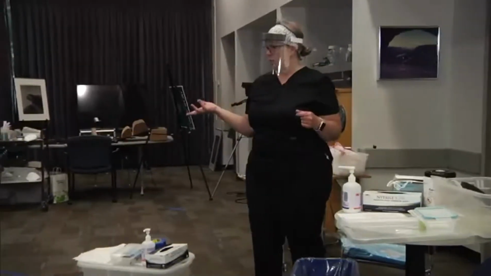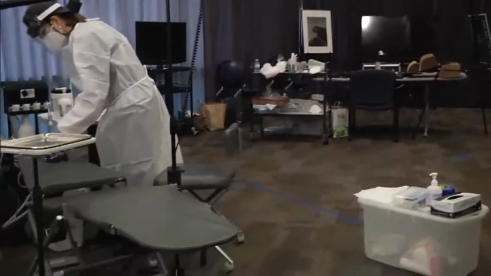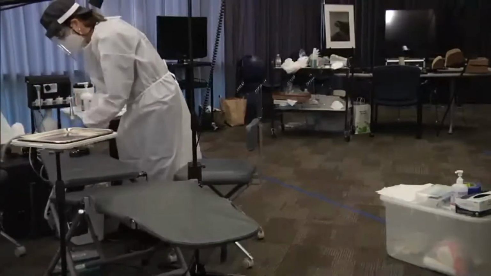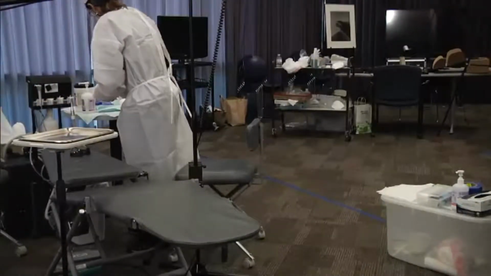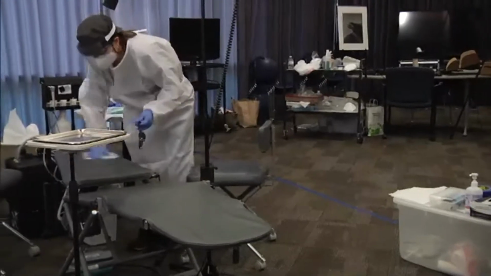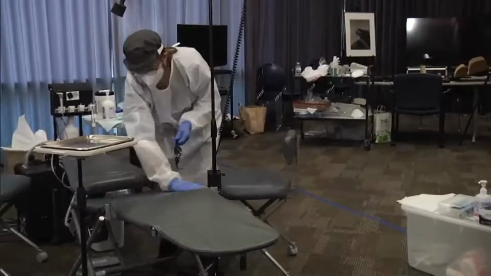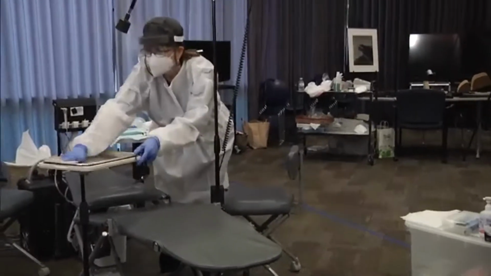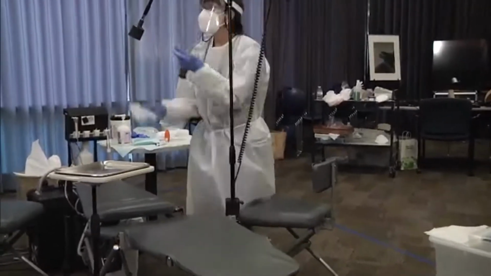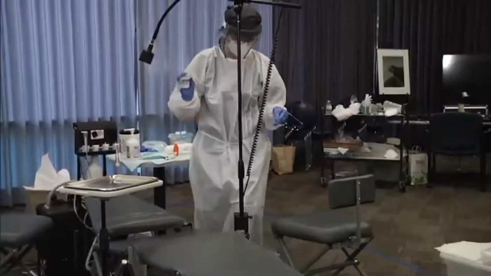Lori is cleaning, removing all the barriers. After removing the barriers, she used hand sanitizer. She took her gloves off, used hand sanitizer, and put clean gloves on, and is performing the clean step with Cavicide. She started this as soon as the hygienist and the student left the room.